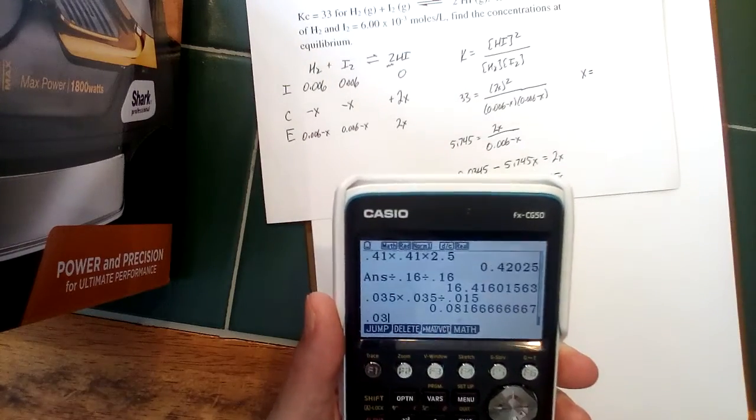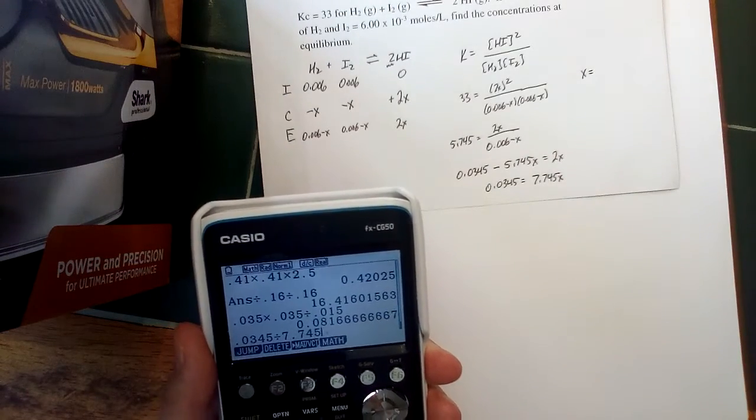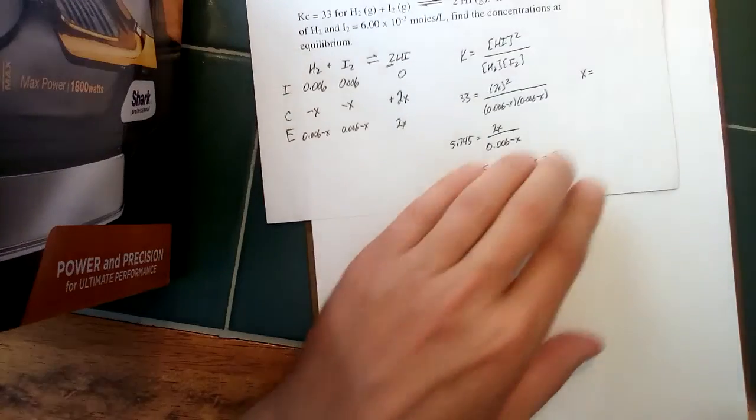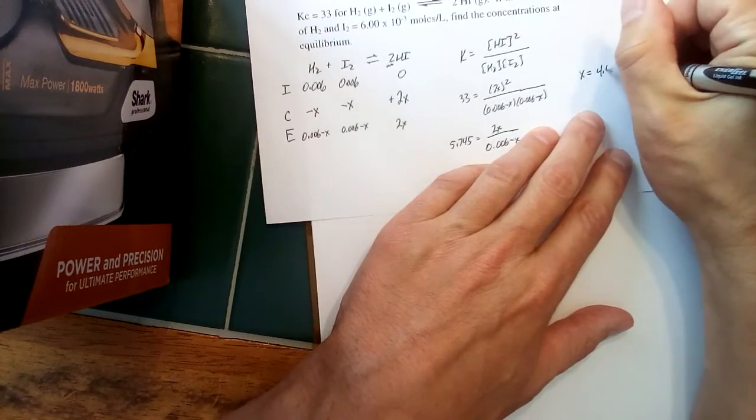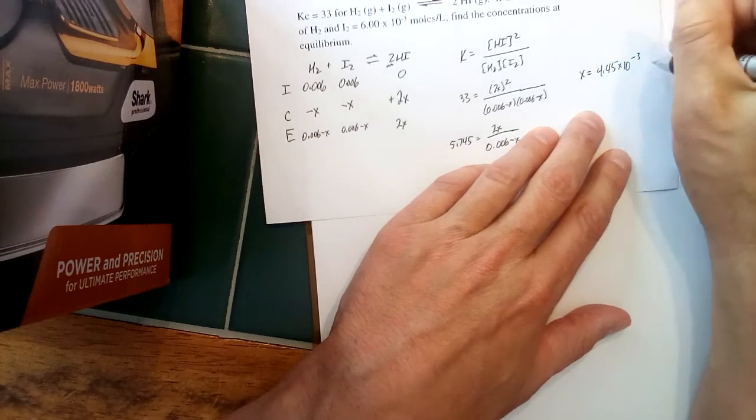So 0.0345 divided by 7.745 is 4.45 times 10 to the minus third.